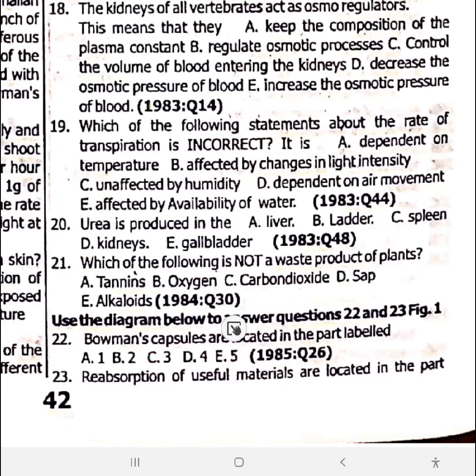Right. Waste products of plants: water from respiration or transpiration. Next, oxygen from photosynthesis. Next, carbon dioxide from respiration. Next, tannins or alkaloids. They are poisonous nitrogenous compounds. Next, latex in the rubber tree. So it's actually a waste. The rubber tree is trying to pass it out. So you see that latex is used for rubber.